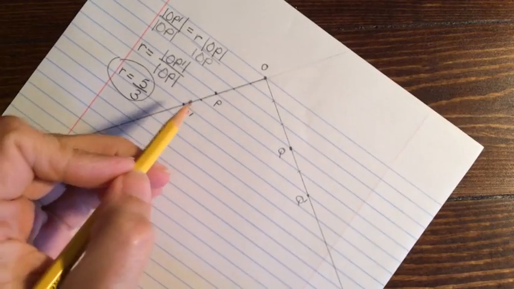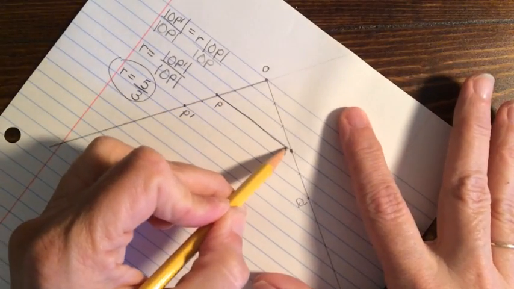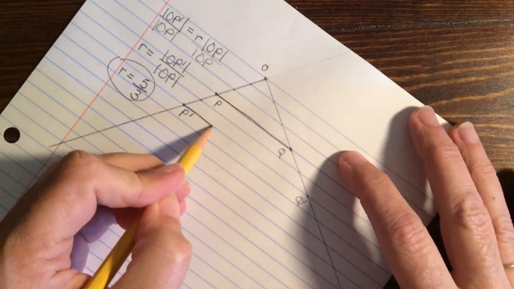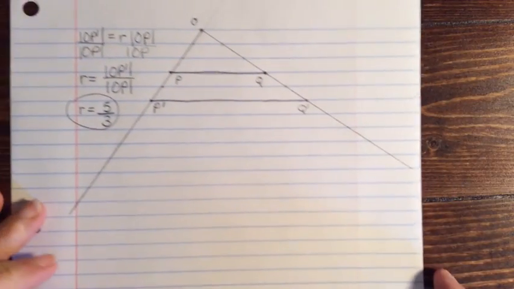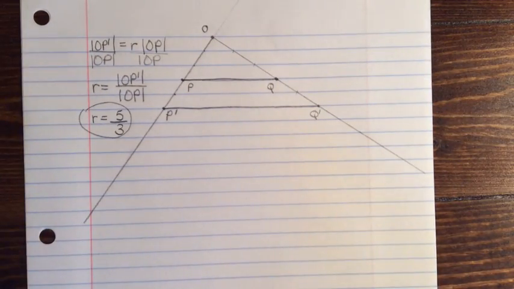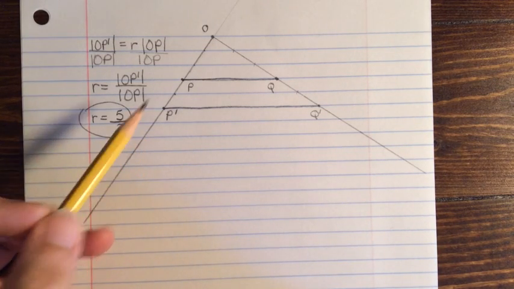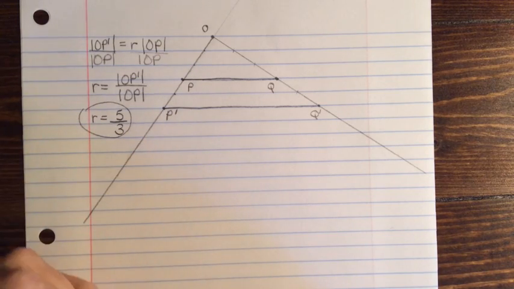What I want to do is connect the segment PQ and the segment P prime Q prime. So we've got these two segments here, and they are parallel. And that's important to notice. In addition to that, I want you to think about some angles in our diagram. Really everything in this plane is being dilated.